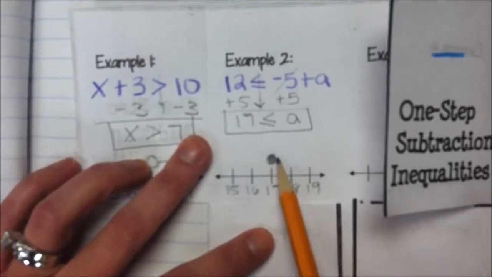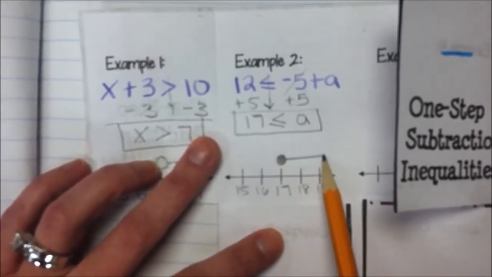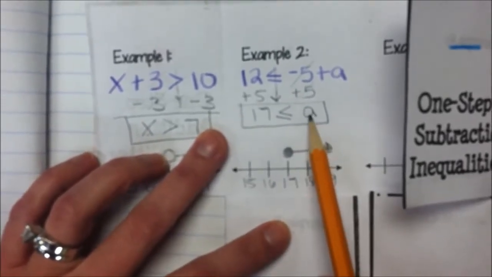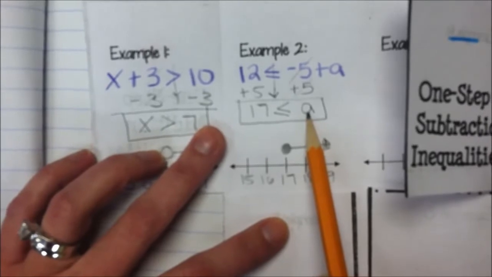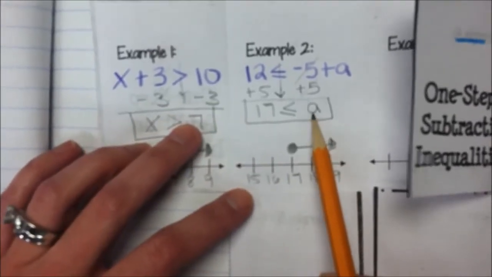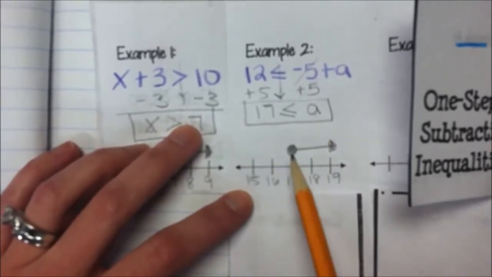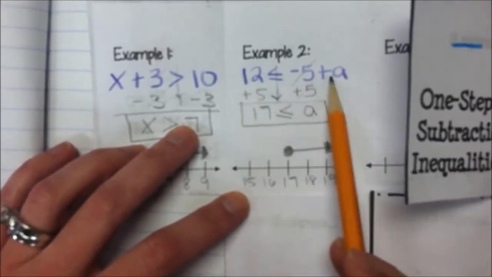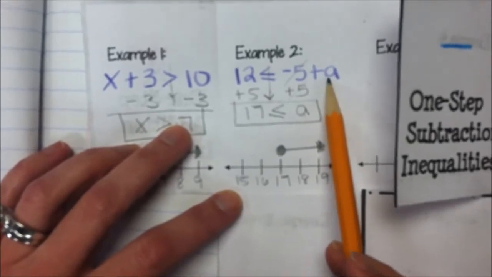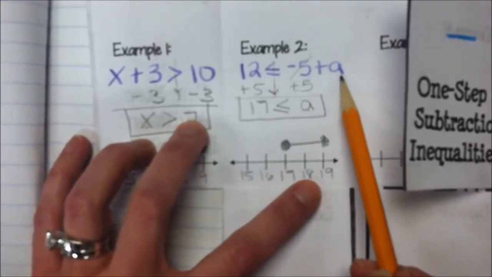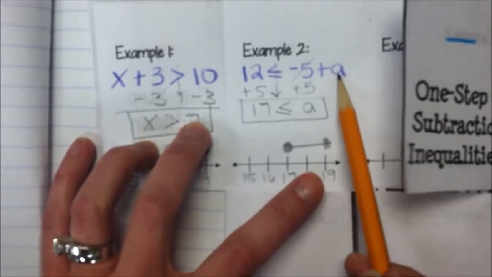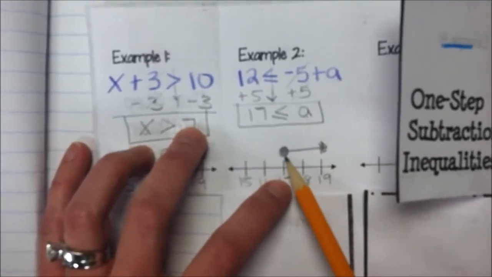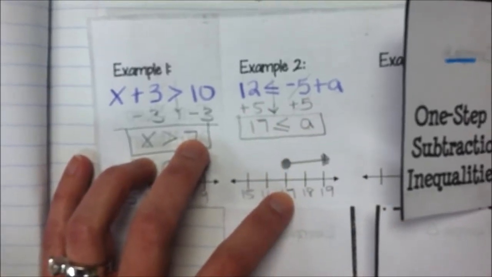And the way I know that my arrow is going to go to the bigger side is because I say to myself, is the alligator eating the a? It is, so that means a has to be the bigger item. So I know that anything bigger than 17 will make this a true inequality. So I could plug in 18 for a, 19 for a. I could plug in 100 for a. Anything bigger or equal to 17 will make this a true inequality.